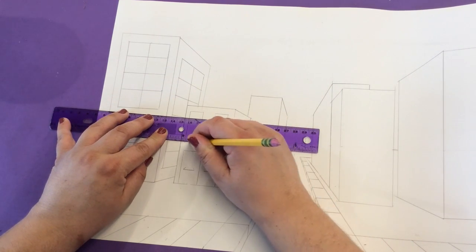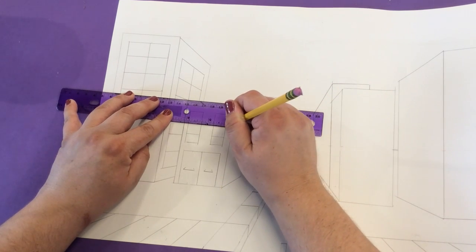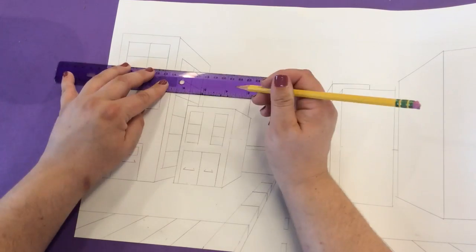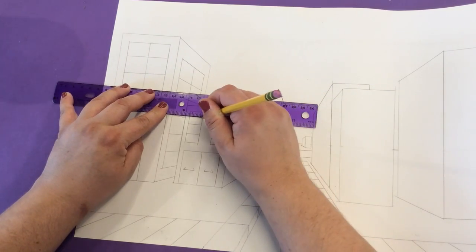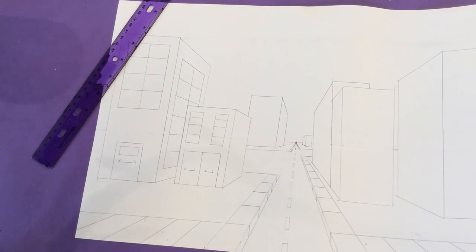Horizontal lines, and then this time I'm just going to add some horizontal lines going across. So the front of that building is finished.